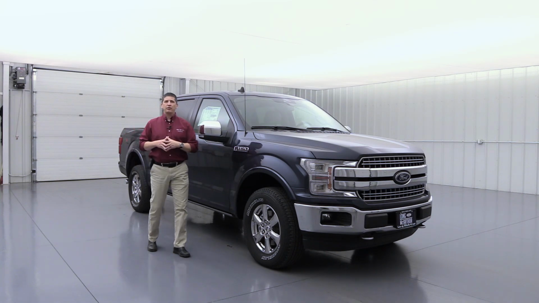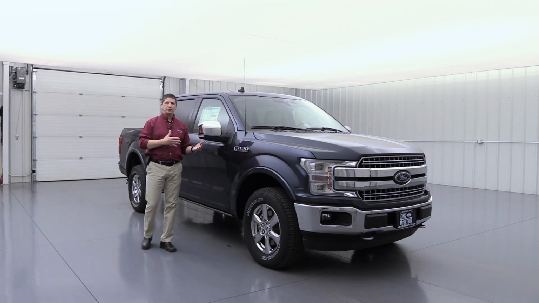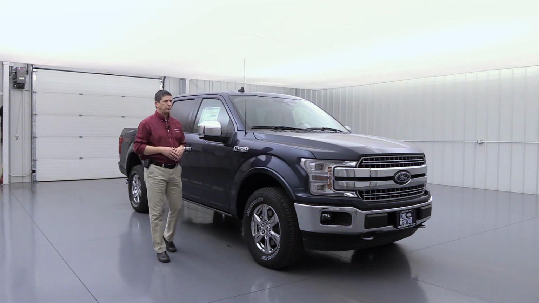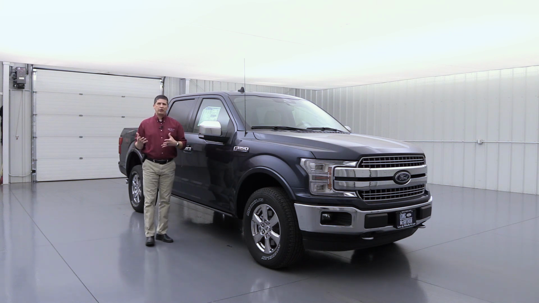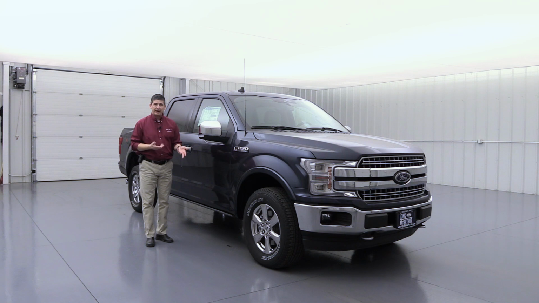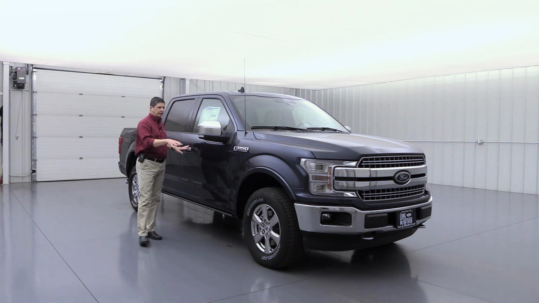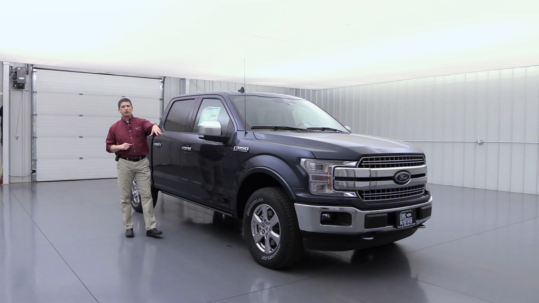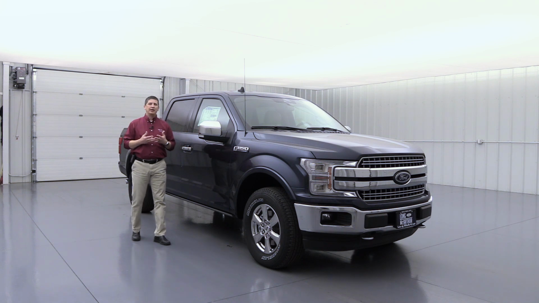Now let's talk about a couple different packages, and first we'll talk about equipment groups. This one does have 3 equipment groups. The standard is the 500A, and then you have the 501A equipment group, which is your mid-level luxury equipment group that includes some pretty great features with it. Also, there's a 502A equipment group, that's where you're going to get your chrome appearance package. Like on your XLT, you're going to get that as well. So that's where you're going to see the chrome mirror caps, the chrome door handles, a different chrome wheel, I believe. If you have running boards, you get your chrome running boards, and chrome tow hooks if you have a 4x4. So it gives you that nice chrome appearance on the outside.